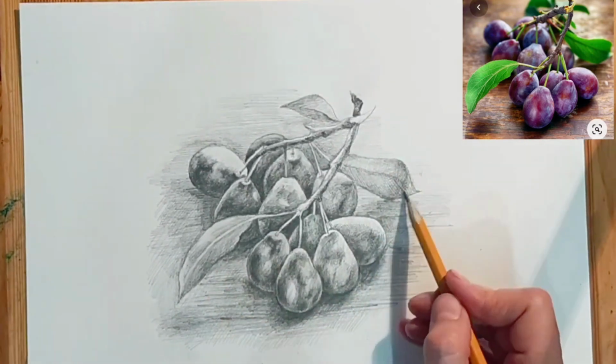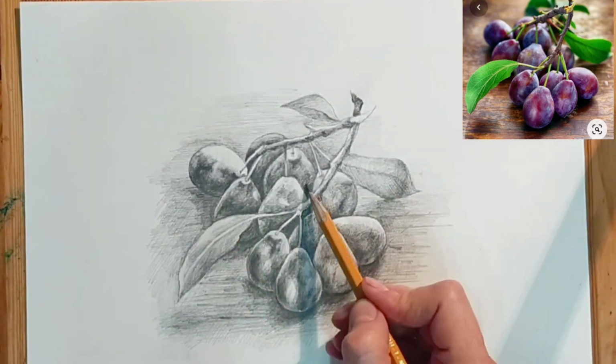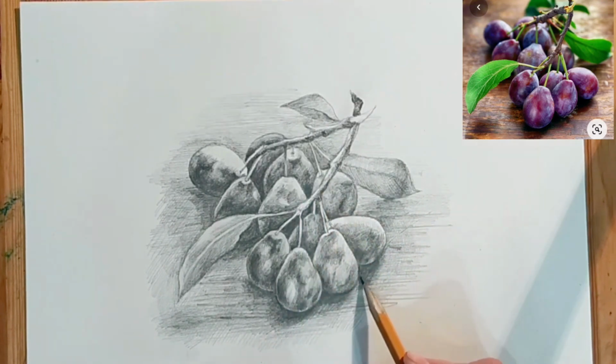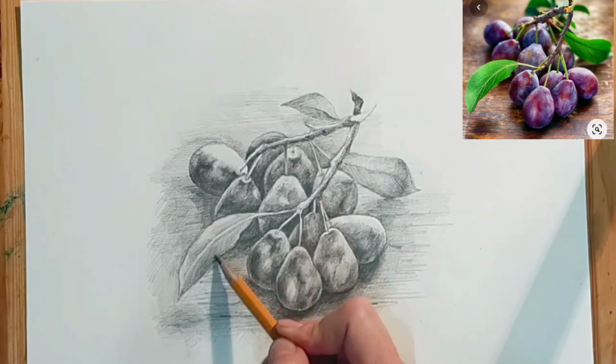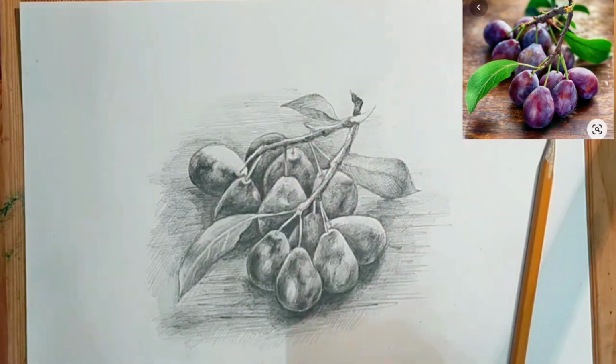I'm finalizing the leaf, trying to make it more voluminous. Well, friends, perhaps that's all. That's the kind of plum I got.